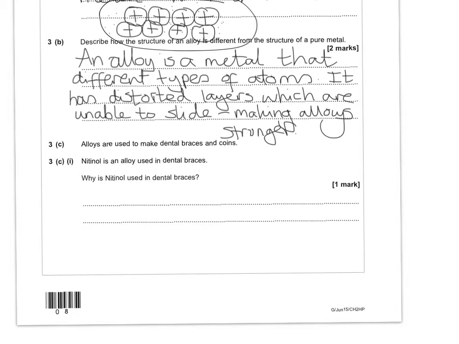Question 3C. Alloys are used to make dental braces and coins. Nitinol is an alloy used in dental braces. Why is nitinol used in dental braces? Okay, for this one, you need to recognise that nitinol is a shape memory alloy or a smart alloy, and it can return to its original shape.